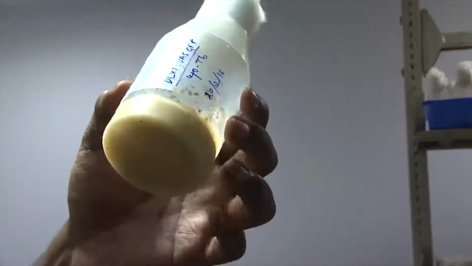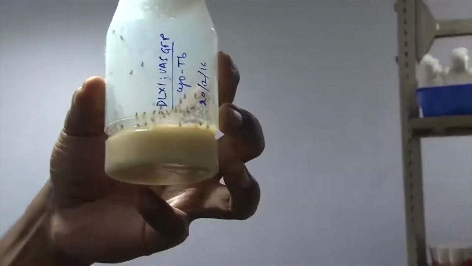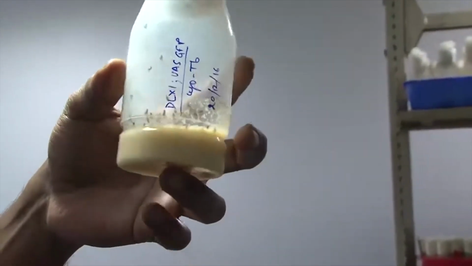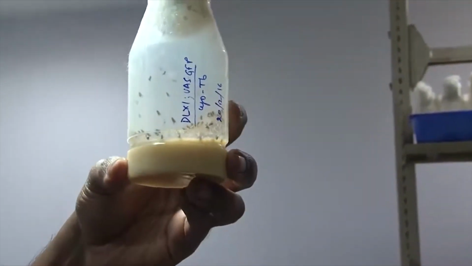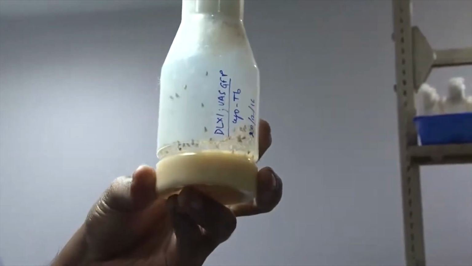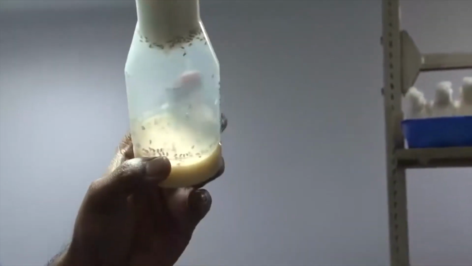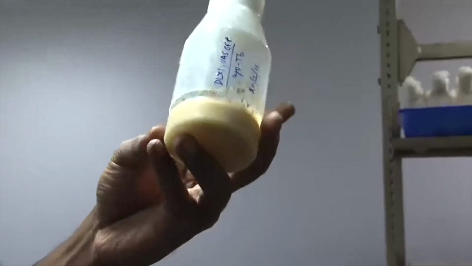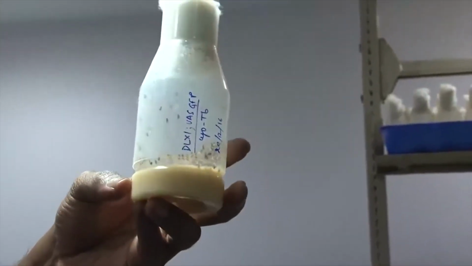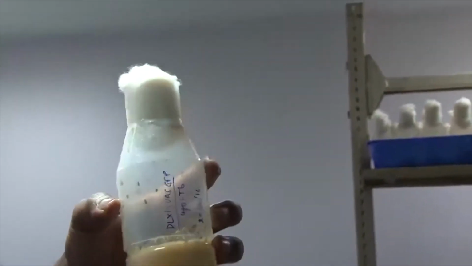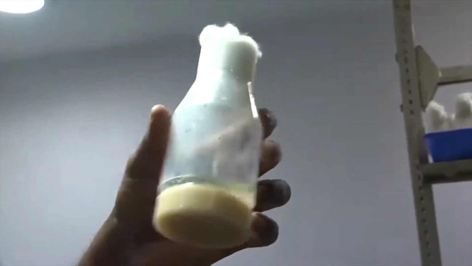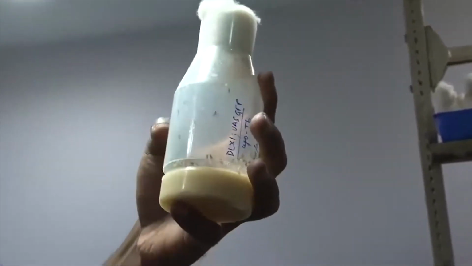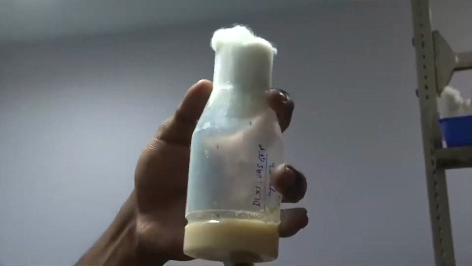This is a plastic bottle. Below is the Drosophila food that we have put inside. The food consists of nothing but sugar, corn flour, and yeast. Of course, to make it a semi-solid medium, we add agar. After solidification, we put the flies inside, and all the activities from egg laying to the formation of larva and pupa, the entire life cycle of this fly, happen in this bottle.